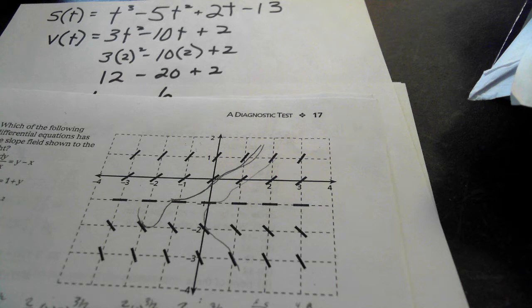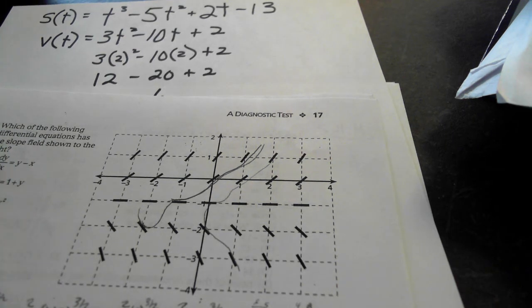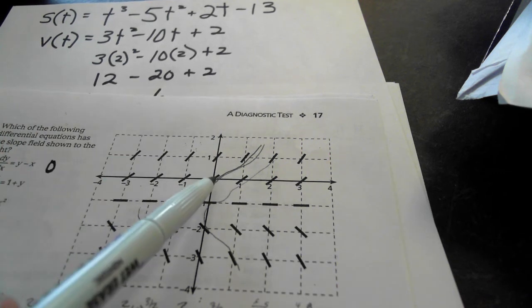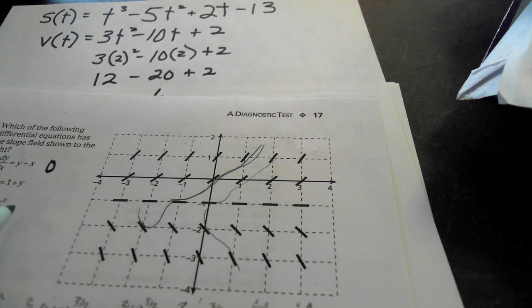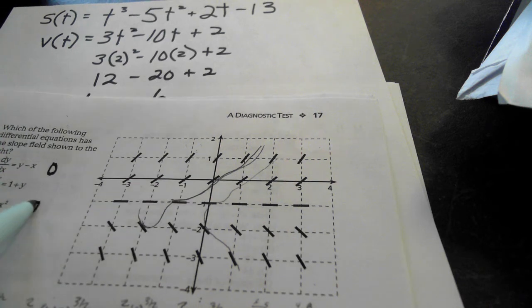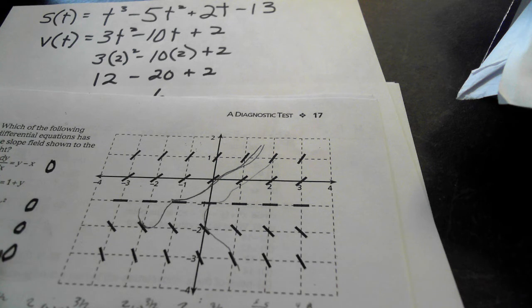Are you ready? On this number 11 here, if A was correct, that would mean the slope is always y minus x. Well, then right at the origin, it would be 0 minus 0 or 0. The slope is not 0 at the origin. And you can do the same thing for this one, and this one, and this one. At the origin, all of these slopes should be 0, right?